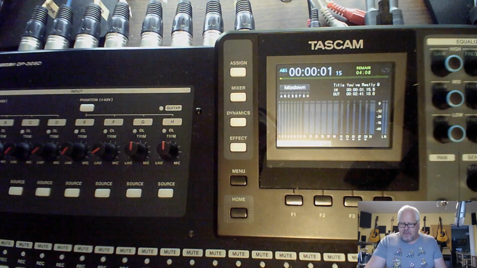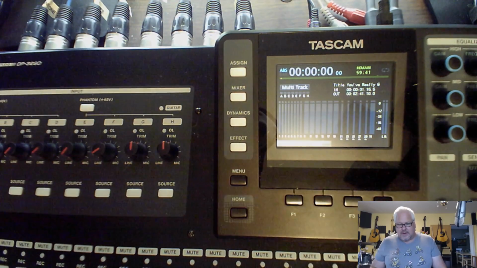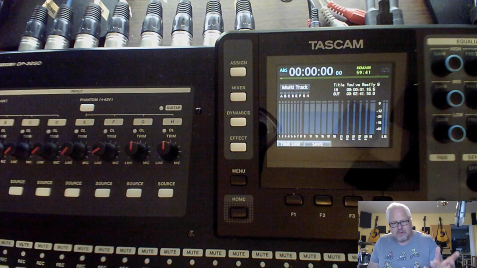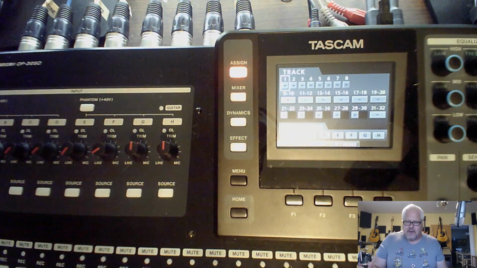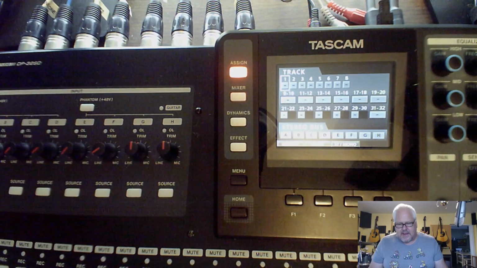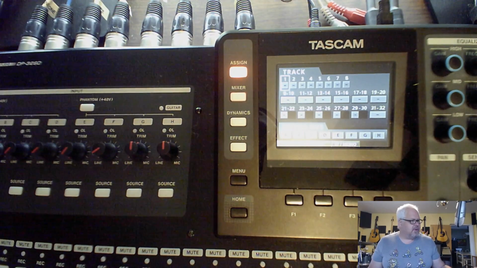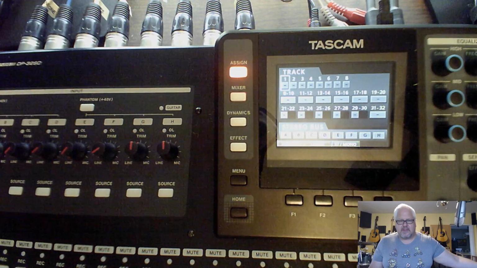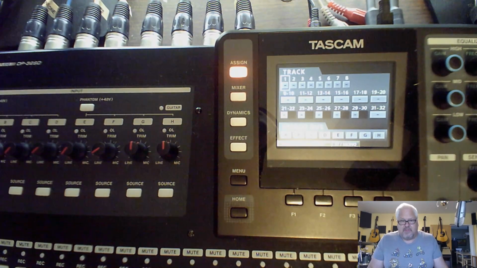Now, let's go back to assigning first. So I'm going to go back to the multi-track. What you want to do is assign your tracks. I think you can do it in mix down as well, but you want to assign your tracks. Generally, when I do a mix down, I use it more for my effects loop. So my effects sends are coming out, going into my effects processor, coming back in through G, and generally I do G and H because it's what I've always done.